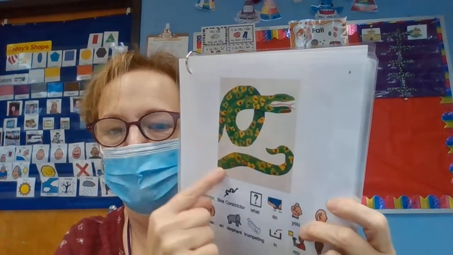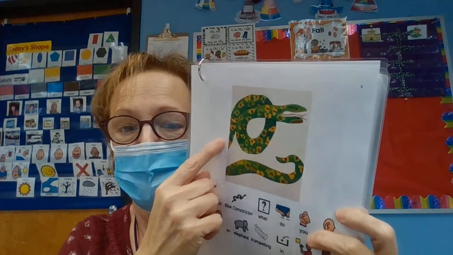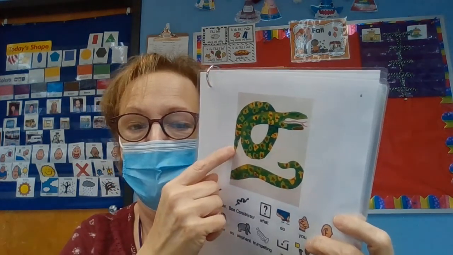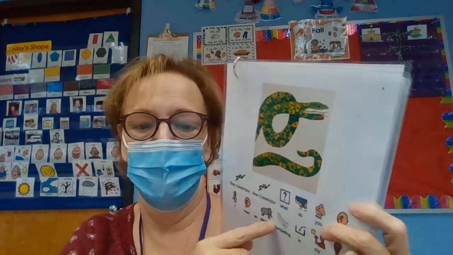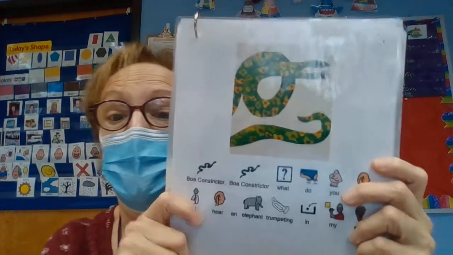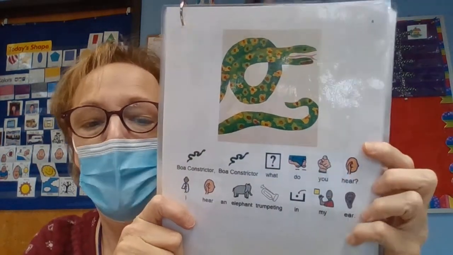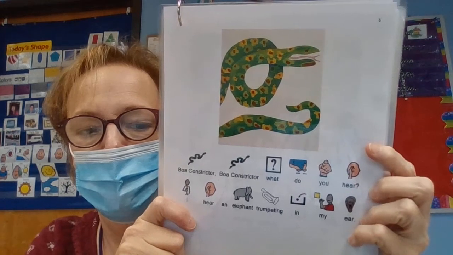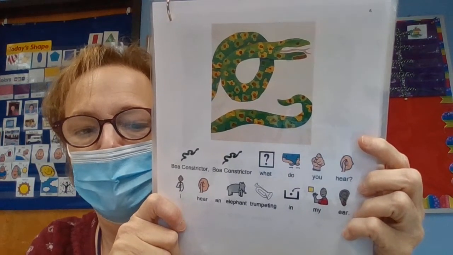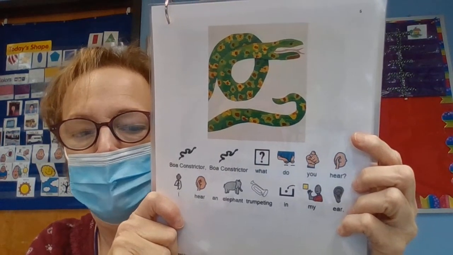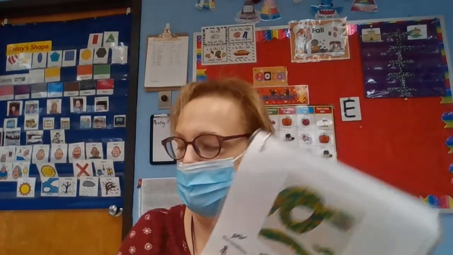Who knows how far it goes around till it comes back out this way. Maybe it just goes like this. Or maybe it goes this and around this way and up, back up this way. So it could be quite long. Boa constrictor, what do you hear? I hear an elephant trumpeting in my ear. I still want to do that.